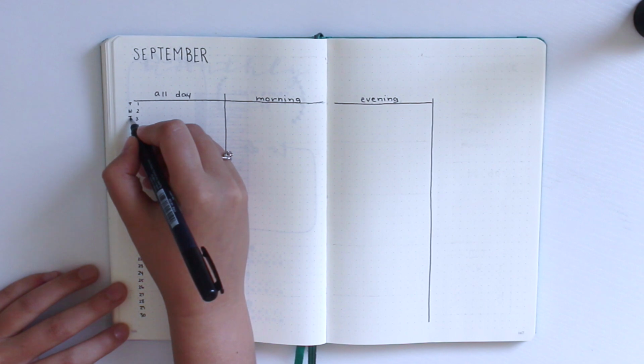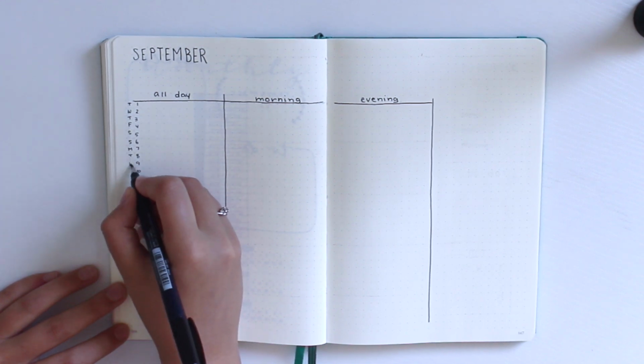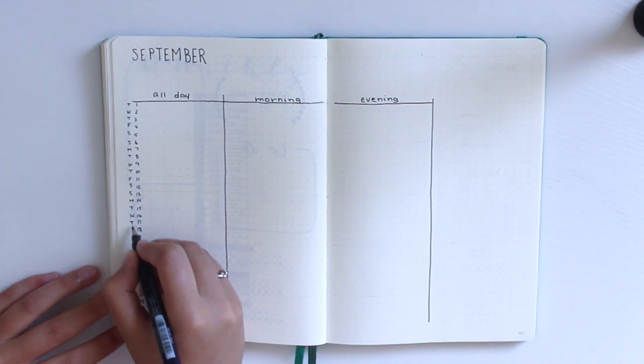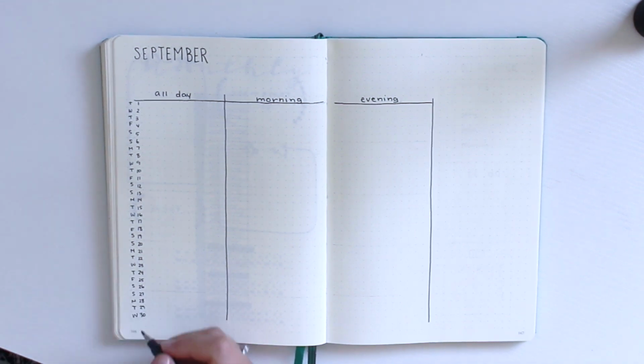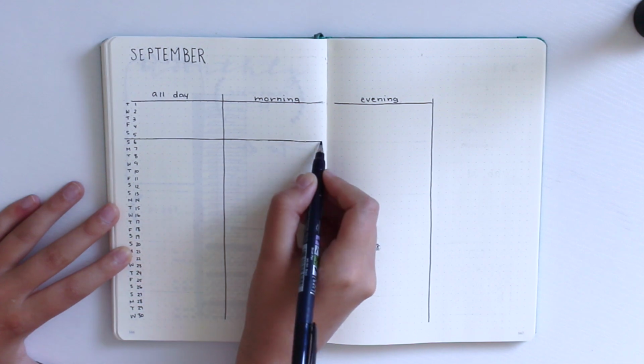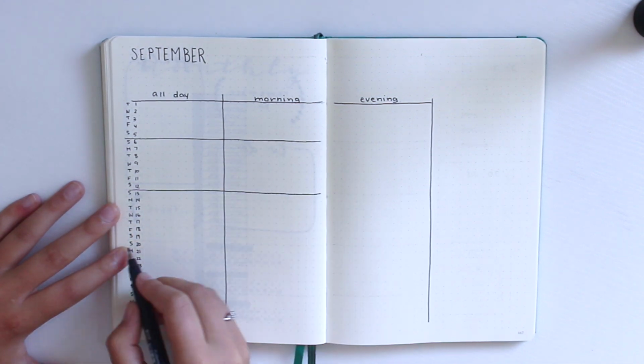You can use color coordination, things like green for family, blue for school, and so on and so forth. Whatever helps you organize your life best. That's really what bullet journaling is about, and something that I've come to really enjoy incorporating into my spreads.